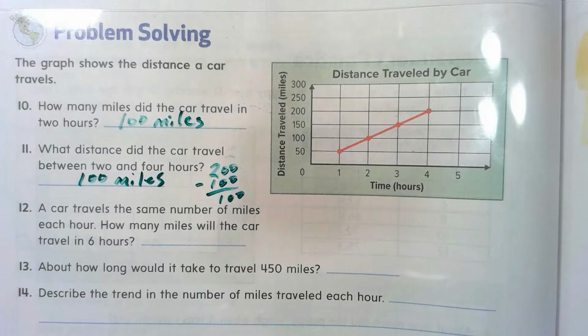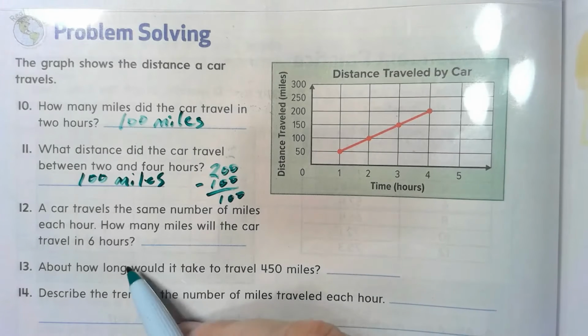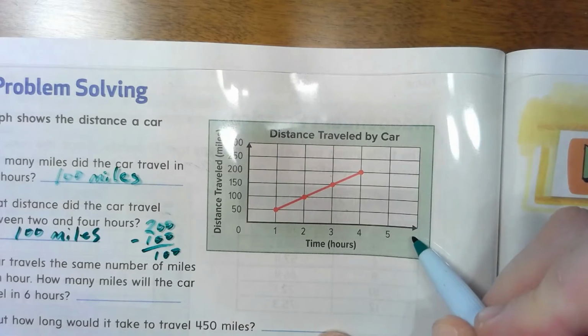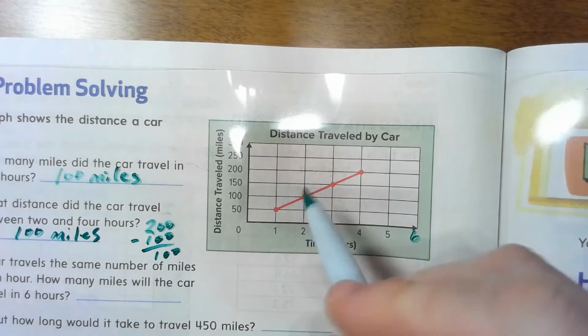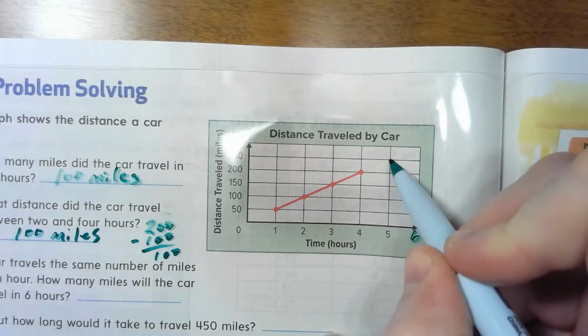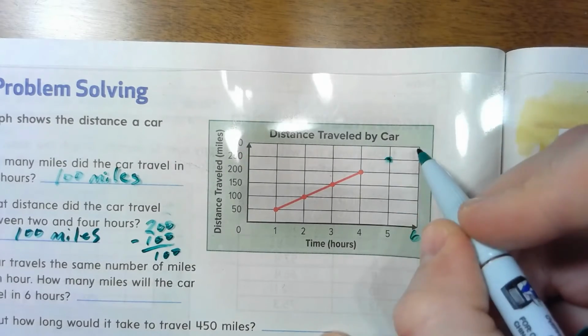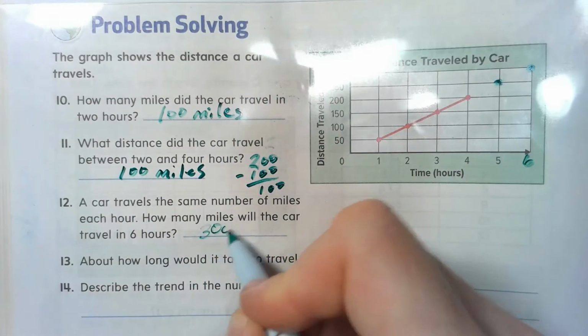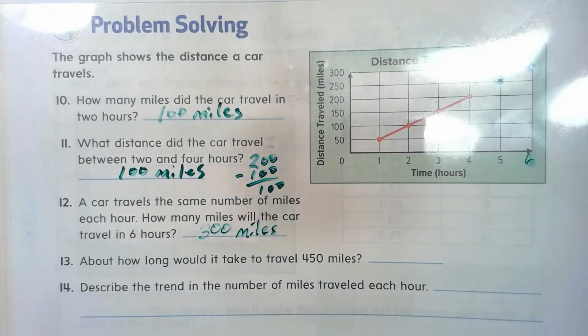Question 12 says a car travels the same number of miles each hour. How many miles will the car travel in 6 hours? So right now we don't have a 6 on this graph, but knowing that this car travels the same number of miles each hour, we can go ahead and plot a 6 on this graph, and it looks like it is going up 50 every single time, because this was 50, 100, 150, 200. So this would be 250 in 5 hours, and then this would be 300 in 6 hours. So the car will have traveled 300 miles in 6 hours.